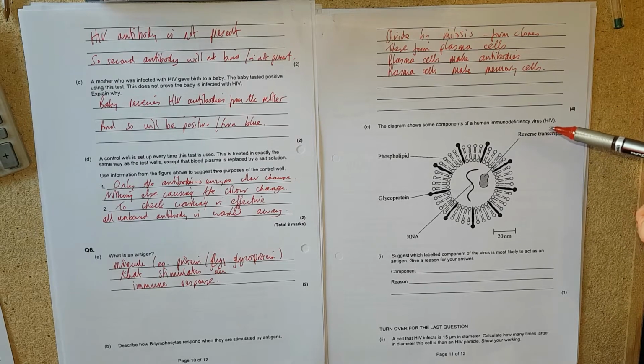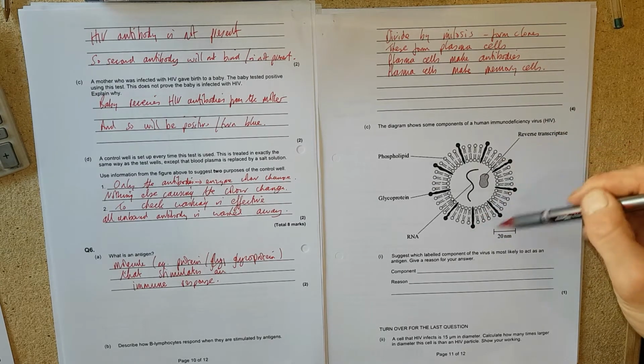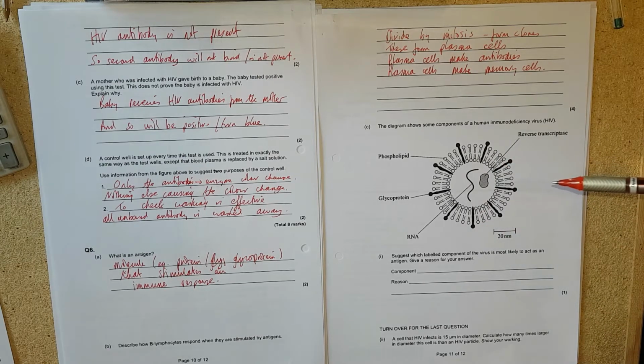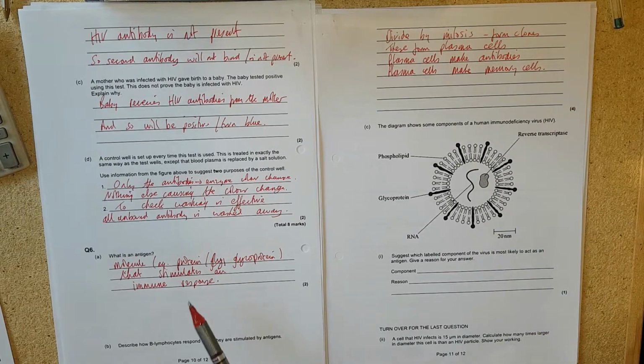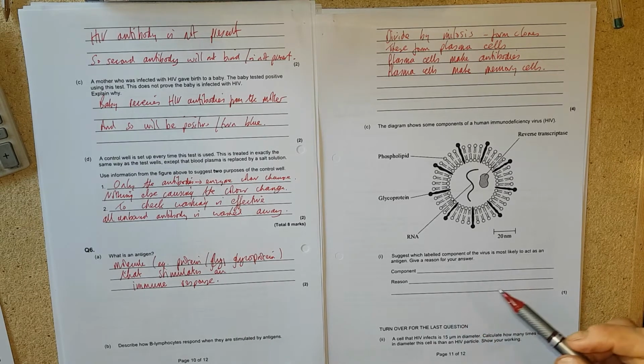Part C, the diagram shows components of HIV, and you should know this diagram. Suggest which labelled component of the virus is more likely to act as an antigen. Well, we've just said the protein or glycoprotein in part A, so we just need to give a reason.